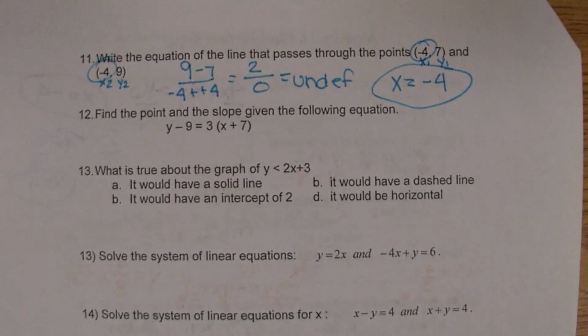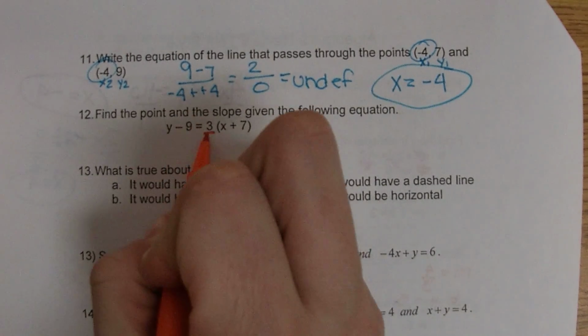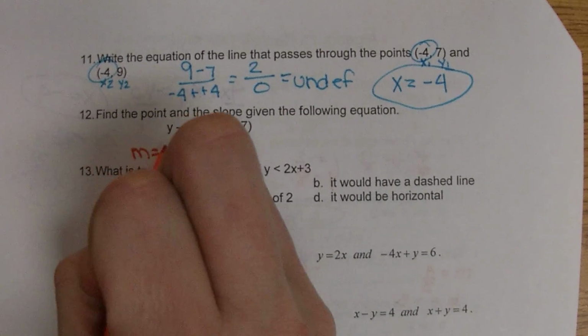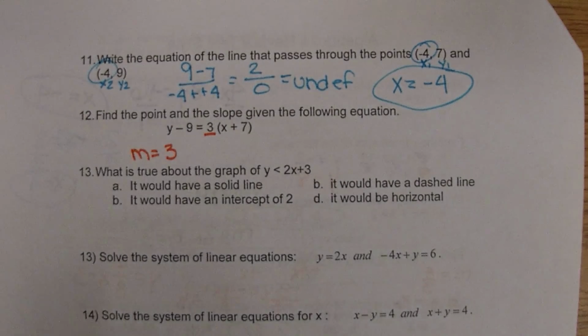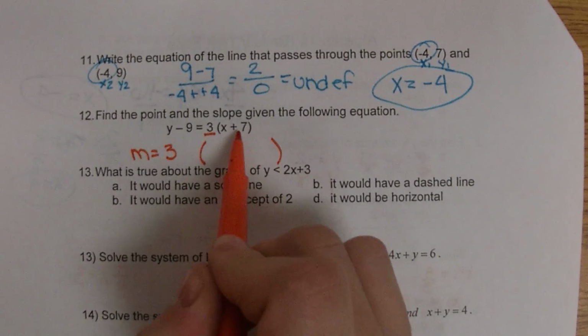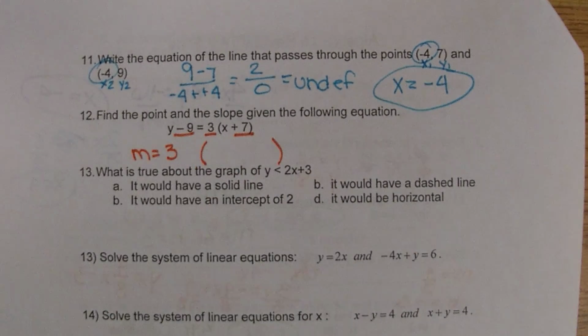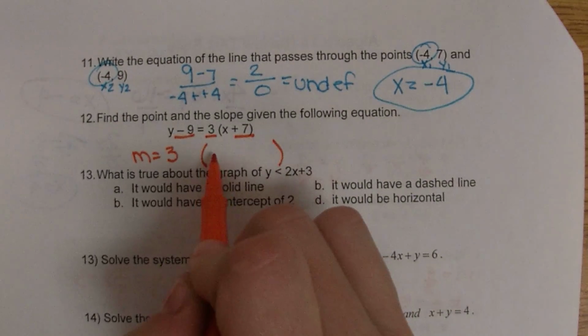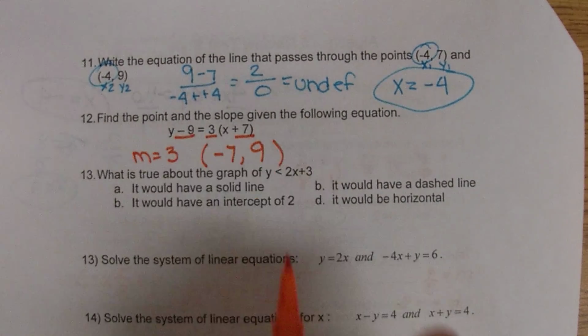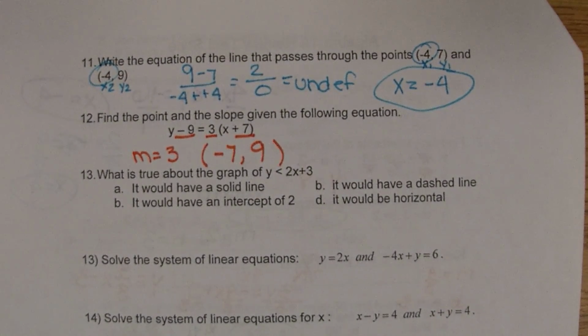Number 12 just asks us to find the point and the slope. So the slope is in front of the parentheses, so m equals 3. Okay, our point is going to be our x value and our y value, but remember we have to take the opposite signs of those. So it's going to be -7, comma, +9.